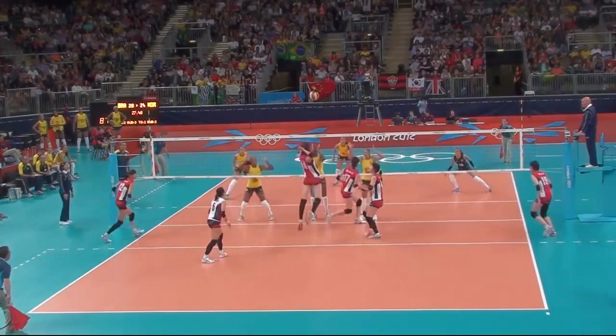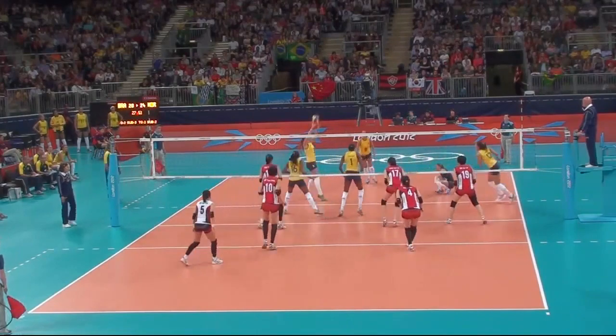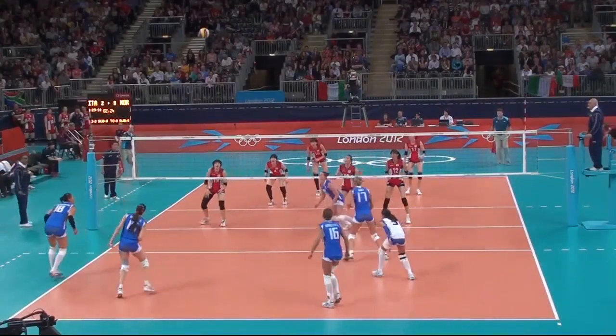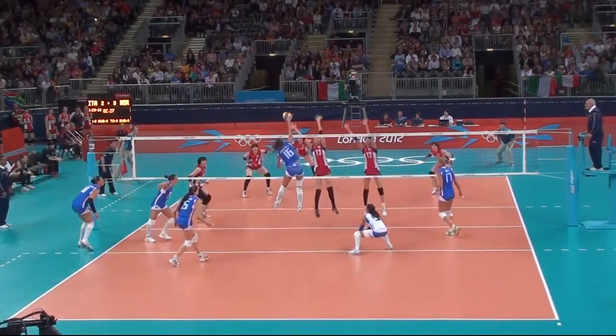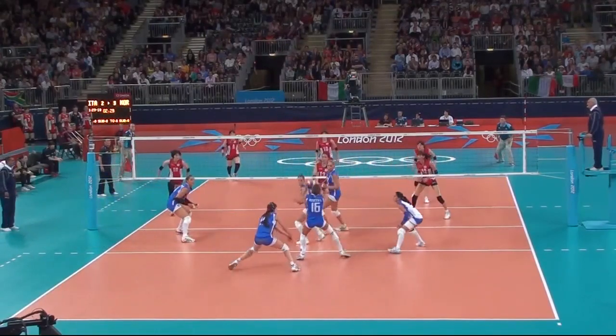So this is the fixed zone. It's always from the same spot on the court, with the setter's location being inconsequential. The setter will just put it to that spot.